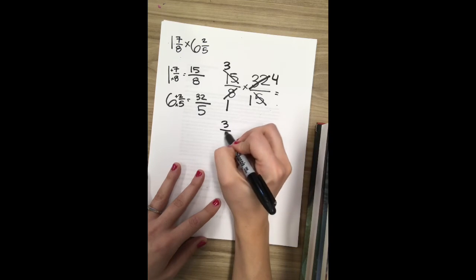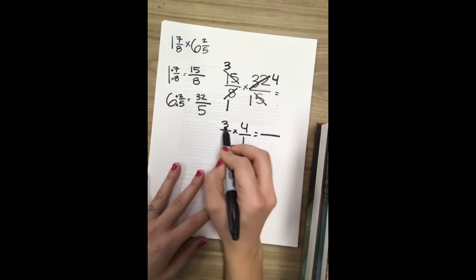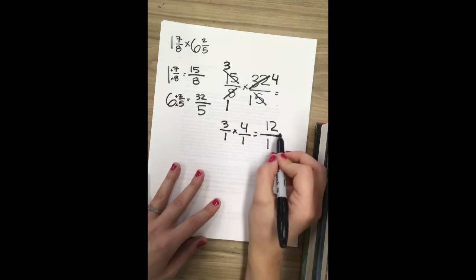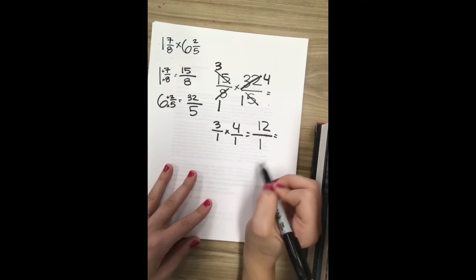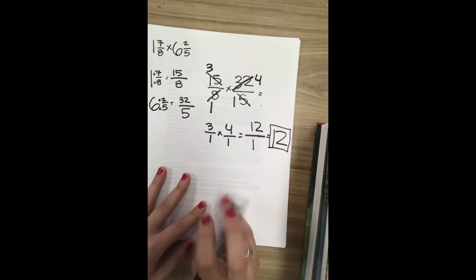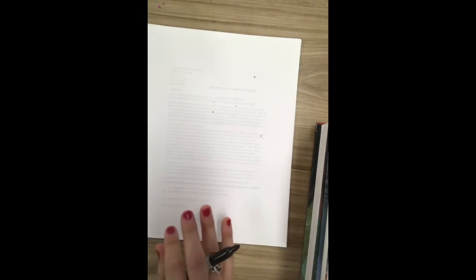Now I have 3 over 1 times 4 over 1. 3 times 4 is 12. 1 times 1 is 1. And 12 over 1 is equal to 12. That is my answer.